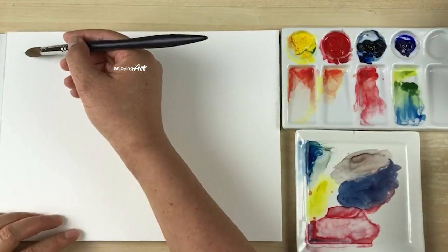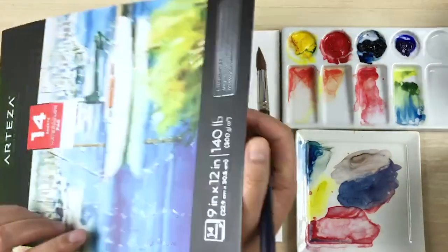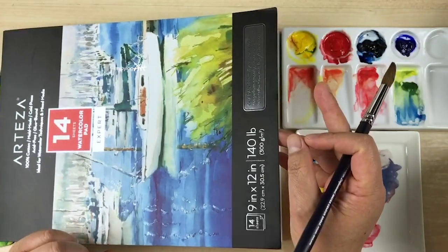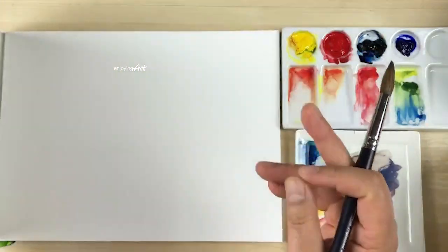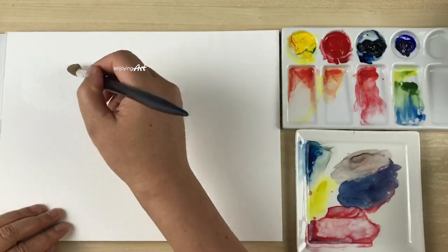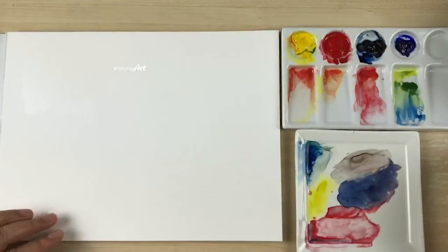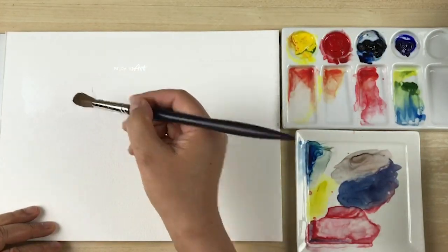I'm gonna put the water over here, and the paper I'm using, just so you know, I want to thank Artisa. It's a cold press watercolor paper, 100% cotton. So I'm gonna put the water over here. This area, they're all gonna have the same amount of water. There's lots of water in here, okay?